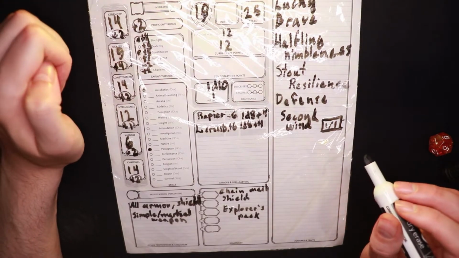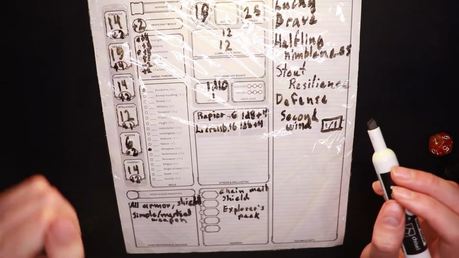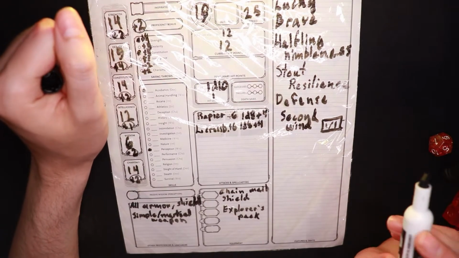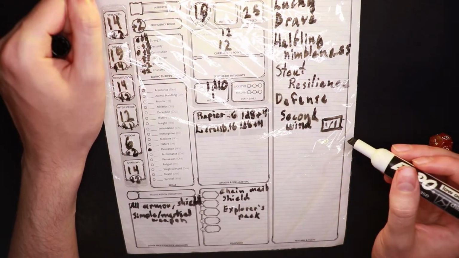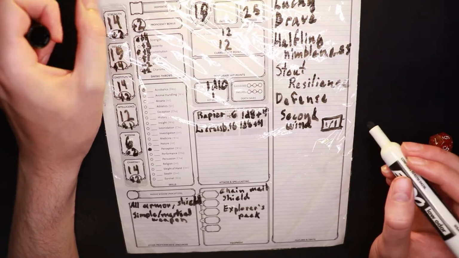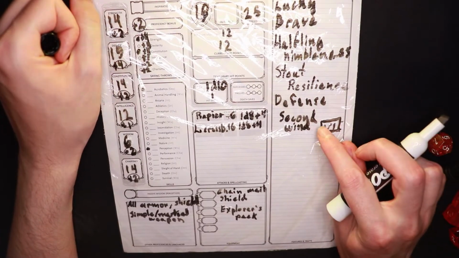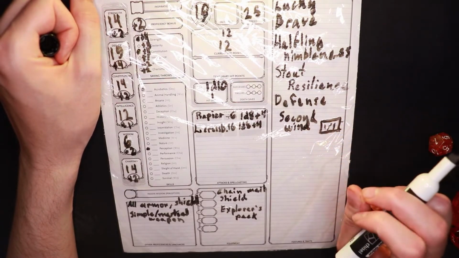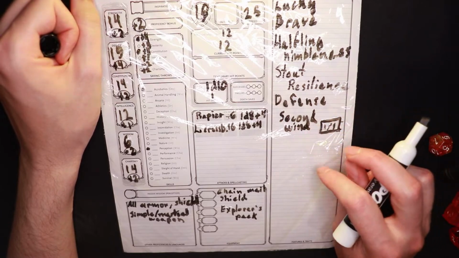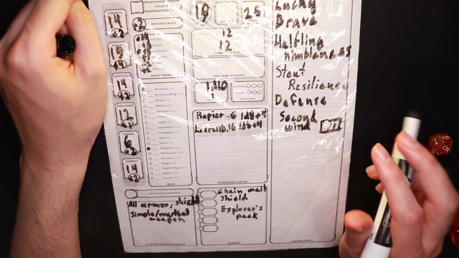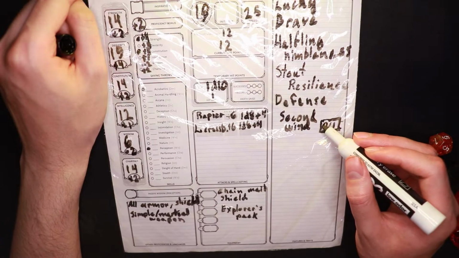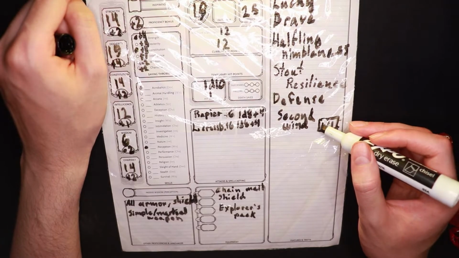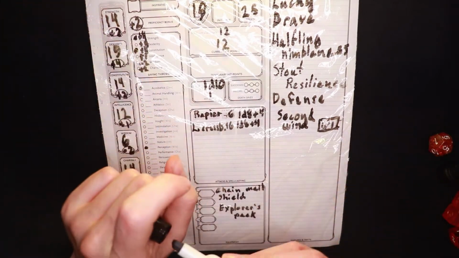For Second Wind, you can regain 1d10 plus your fighter level hit points as a bonus action, but you can do so only once, and you will regain the ability during a short rest. So what I like to do is make this little box with a pen, make the inside with a pencil, which means I can just erase, and when I use it I can just take that off and put a 0, or I can make a check mark if I only have one use of the ability.